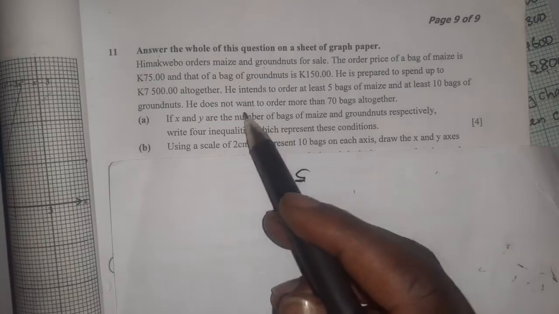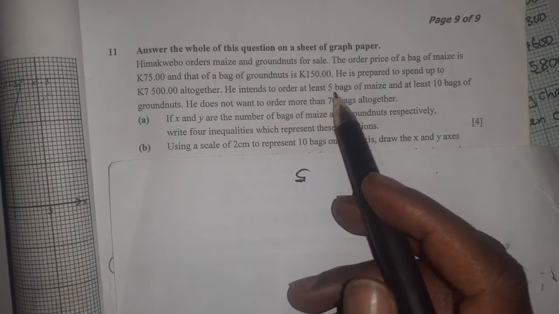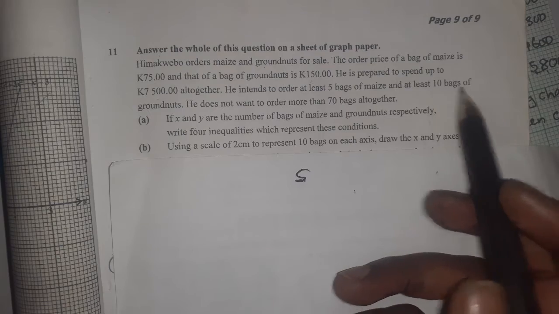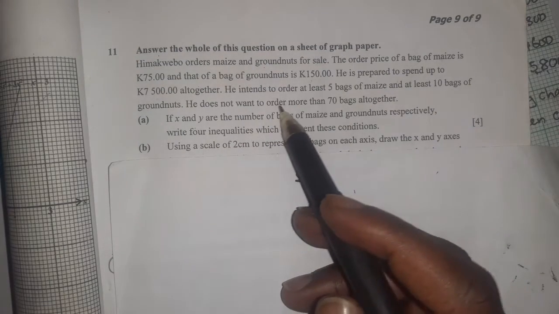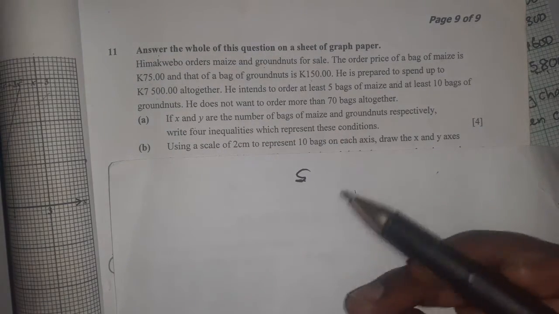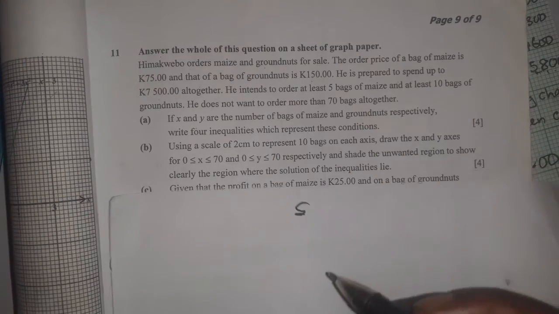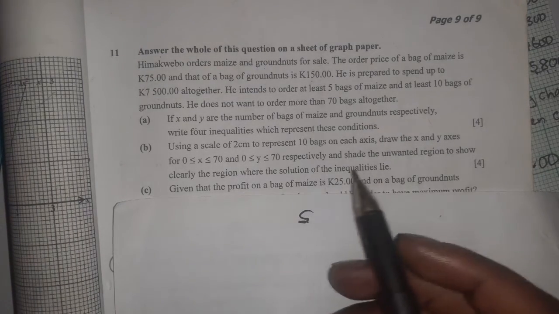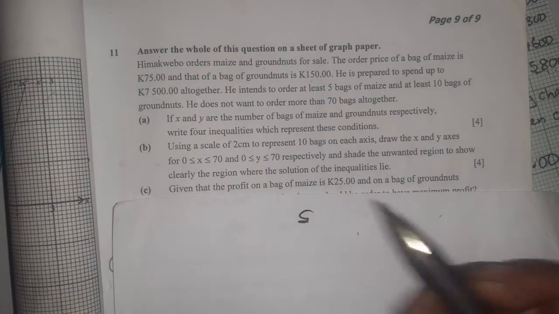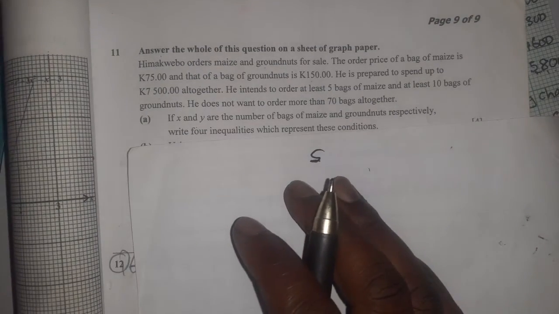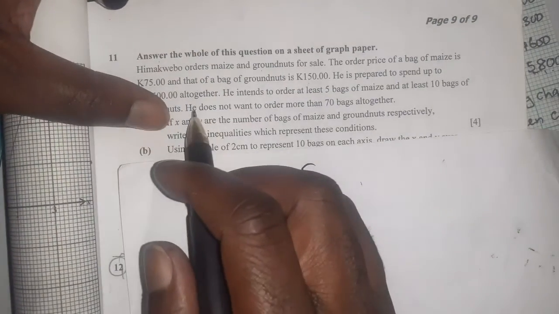He intends to order at least 5 bags of maize and at least 10 bags of groundnuts. He does not want to order more than 70 bags altogether. Then the question says, write down the 4 inequalities.